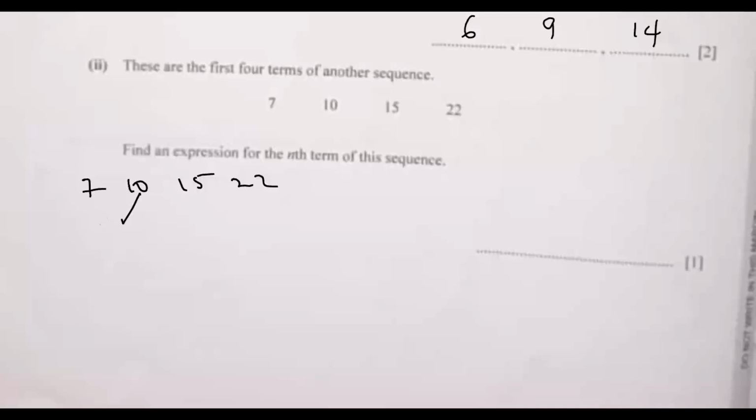So 10 take away 7, that will be 3. Then 15 take away 10, that will be 5. Then 22 take away 15, that will be 7. Okay, so you can see that we don't have common difference. So this is the first difference, and we don't have common difference.